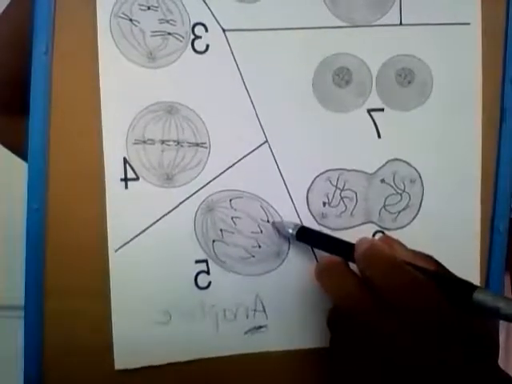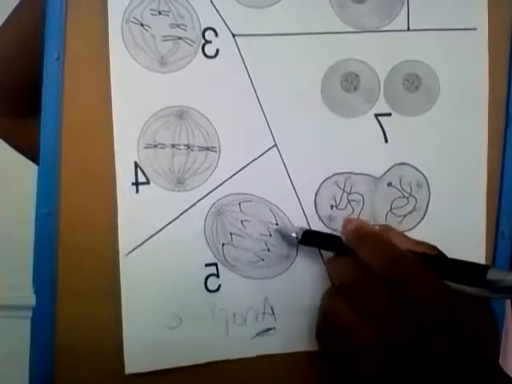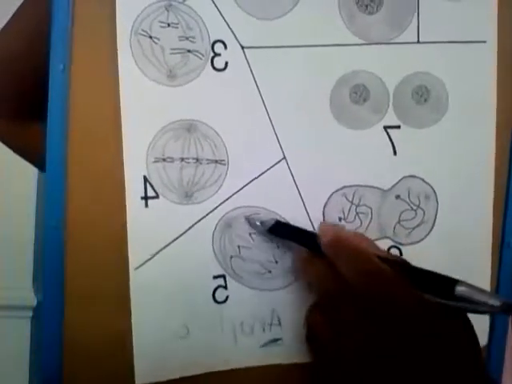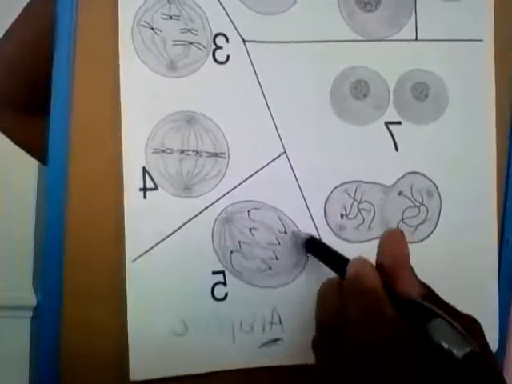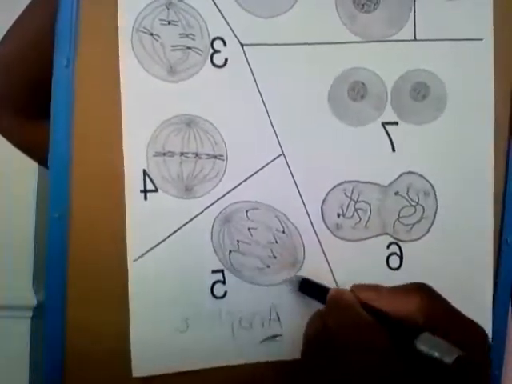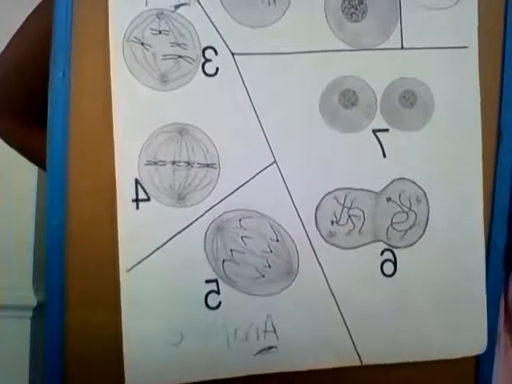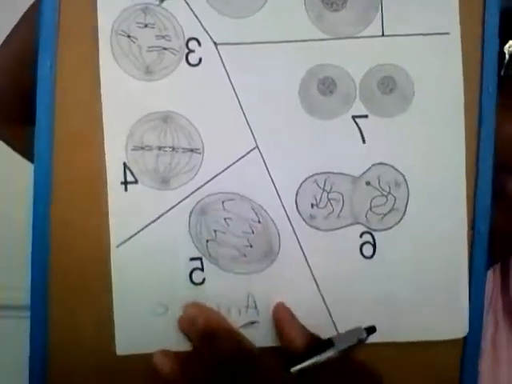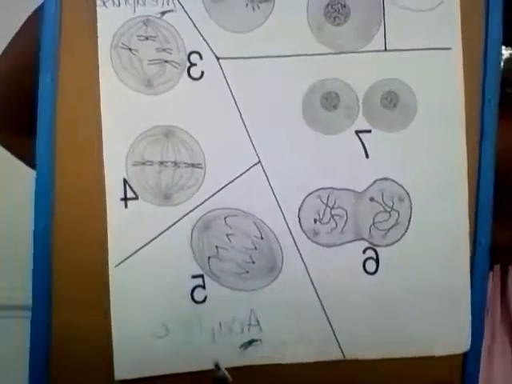These spindle fibers that are attached to the chromosomes will contract to pull half of the chromosome to the other parts of the cell. And you will notice that the cell itself goes from a rounded structure to becoming more ovoid in shape. Once we get to the end of anaphase, they are pulled apart, and we will move into the last stage of mitosis, which is called telophase.